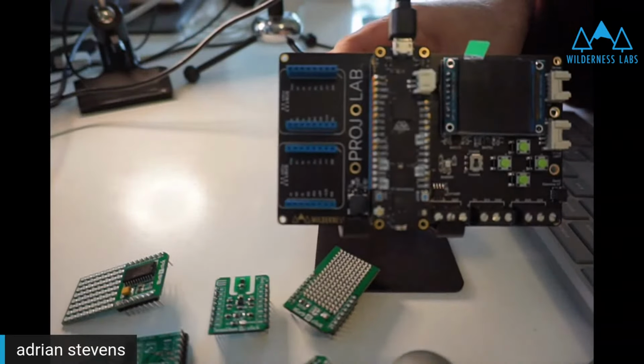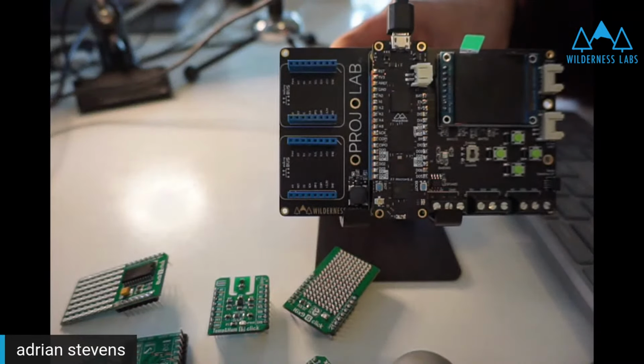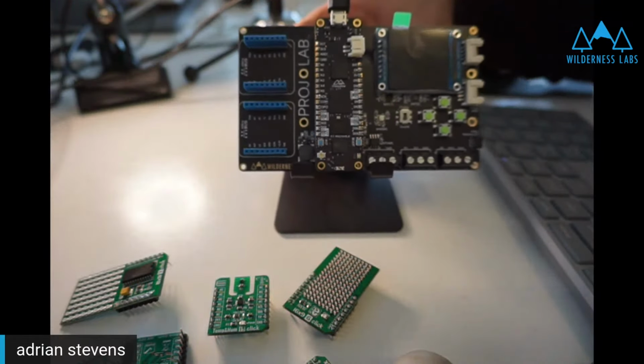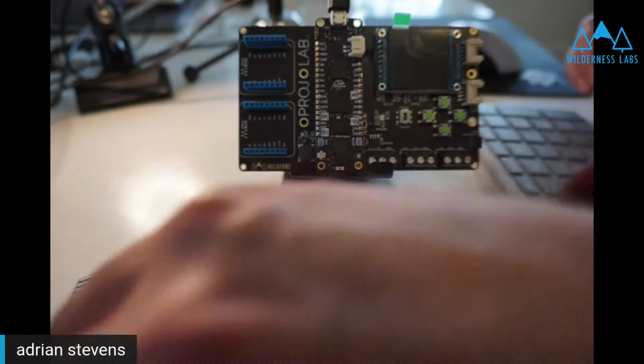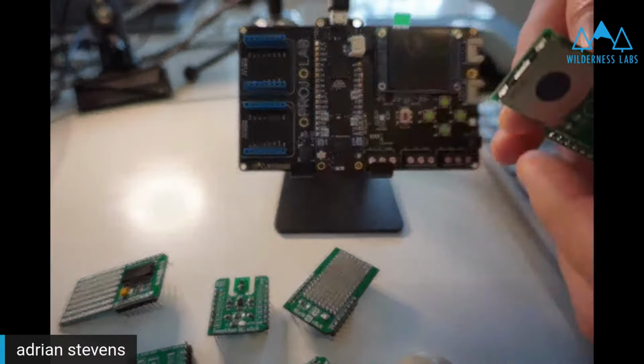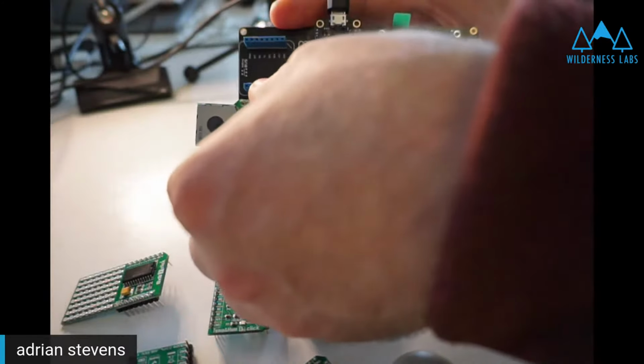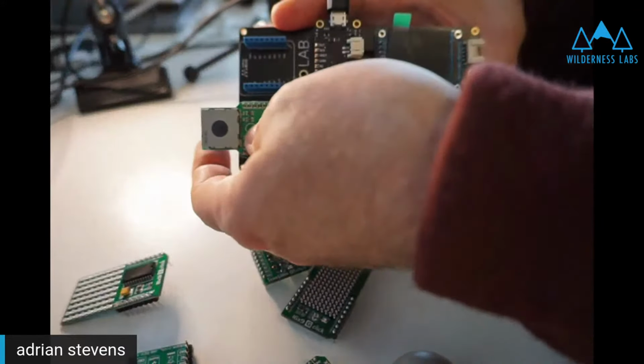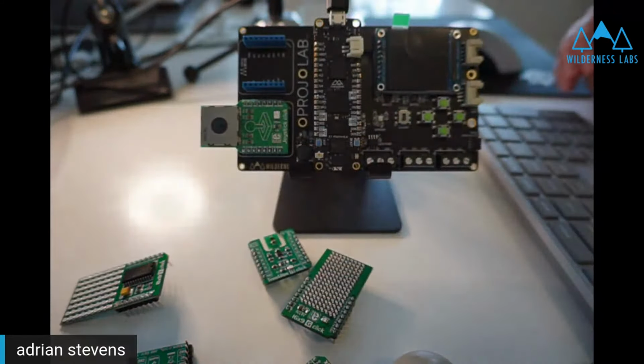Let's see, look at the focus. The pin definitions are all on here. But what's beautiful, of course, is that we can now really effectively do plug and play hardware. I've got some good examples here. So here's a great little peripheral. This is actually a little analog joystick. It's just that much work to add this to our ProjectLab board.